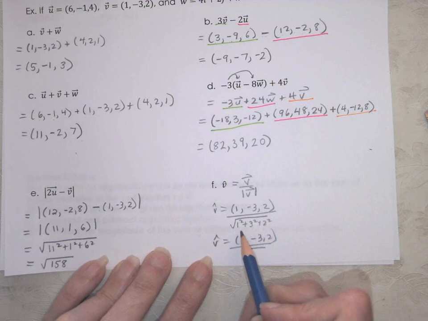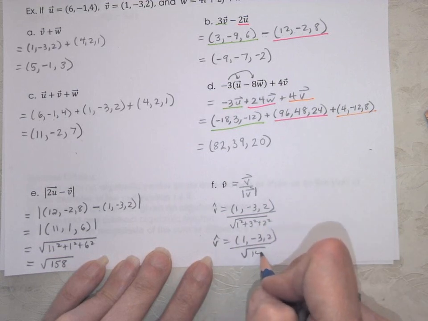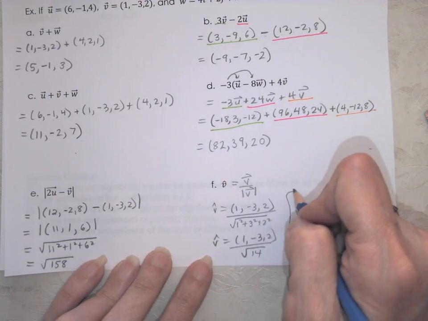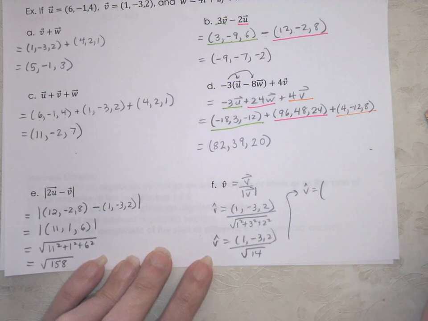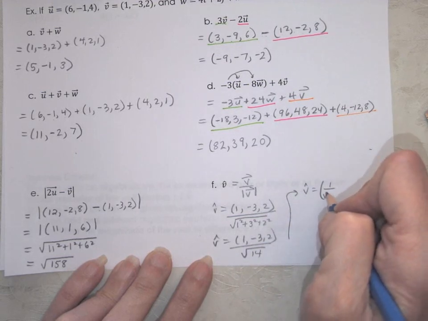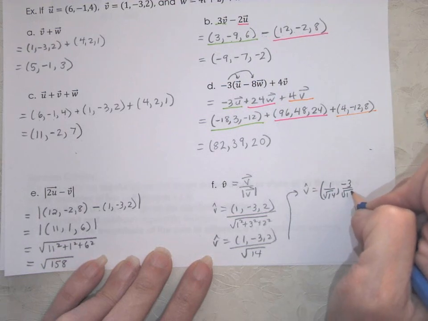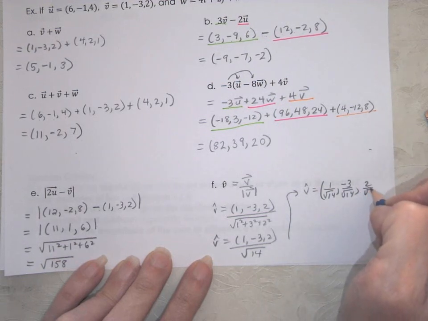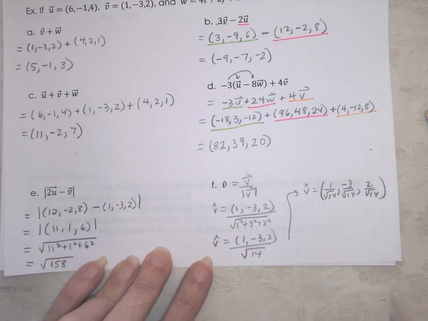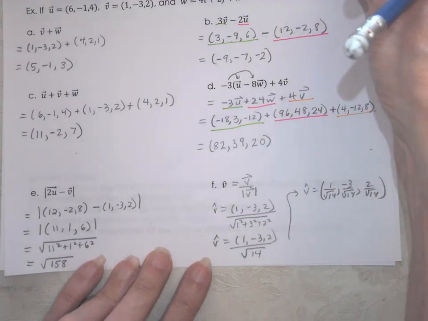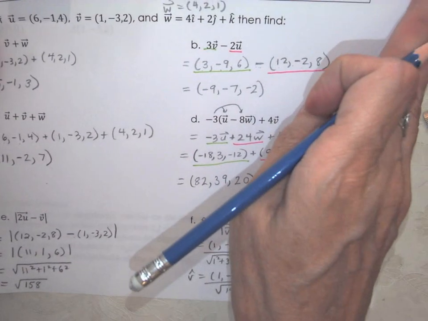So that's going to be square root of 14. And then we would write it in ordered triple form as 1 over the square root of 14, negative 3 over the square root of 14, 2 over the square root of 14. And we know it's a vector because we have that ordered triple notation. So there's vector v hat.